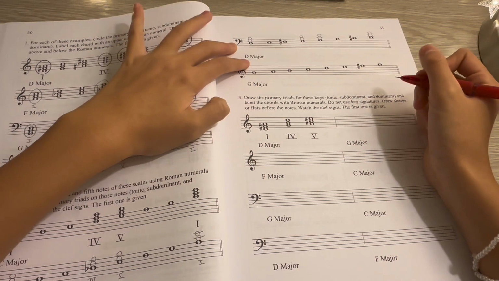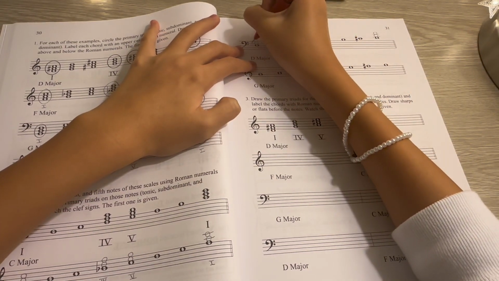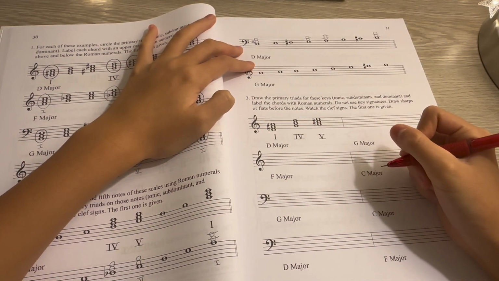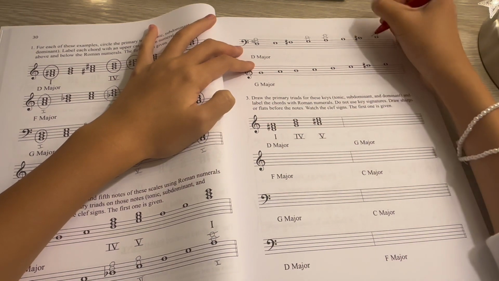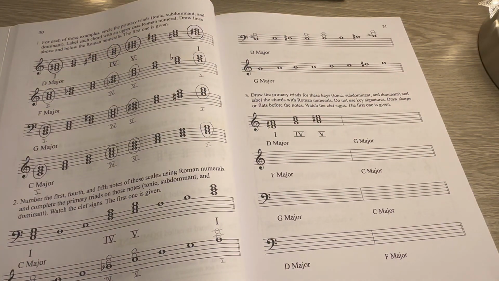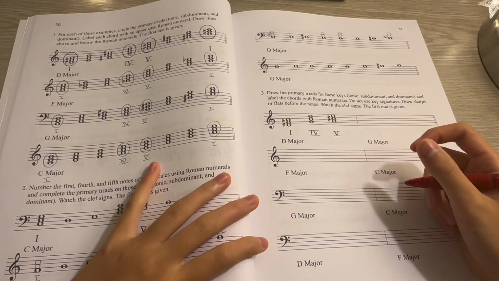So let's begin with the Fs. I see an F here, right? So we sharp that F. Any more Fs? Yeah, there's an F here on the third note, on the third of the triad.